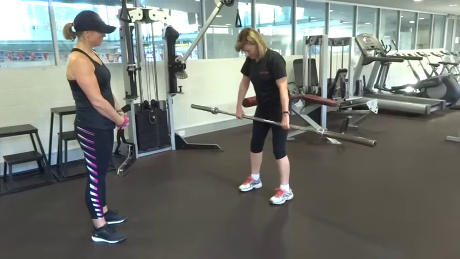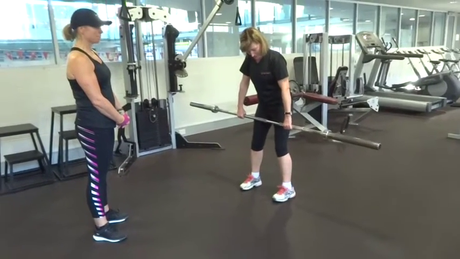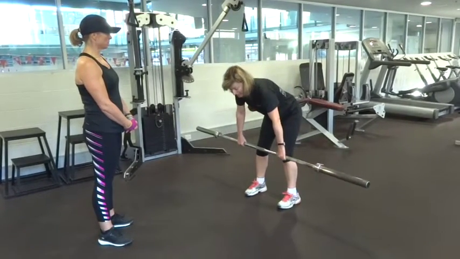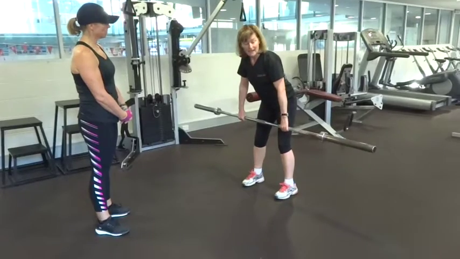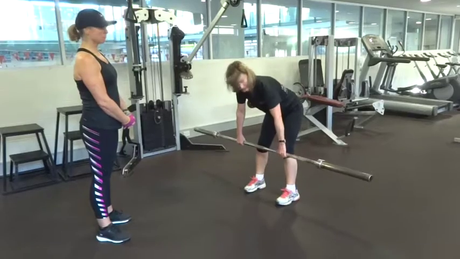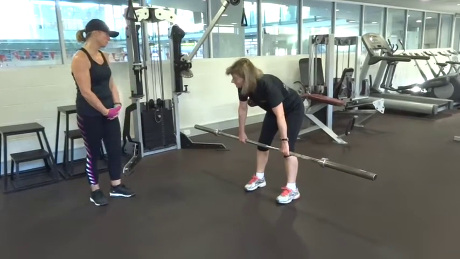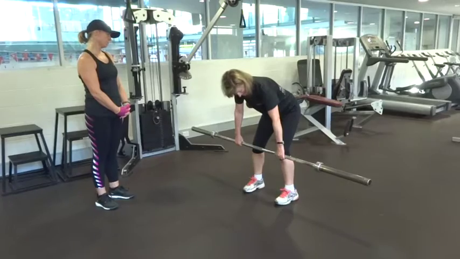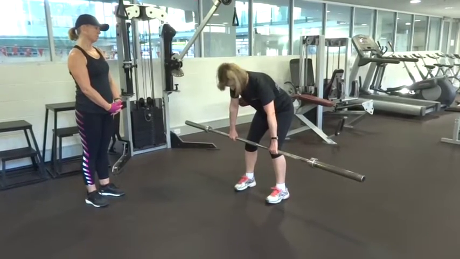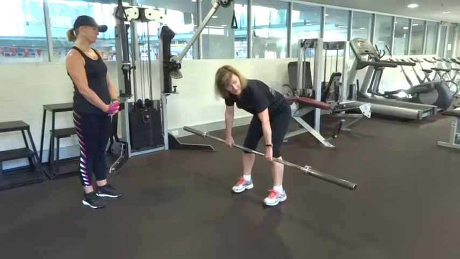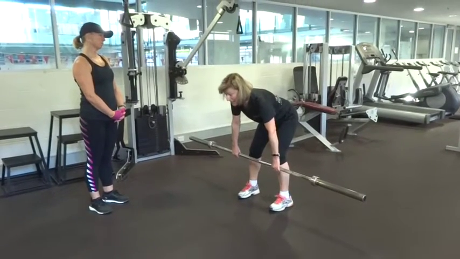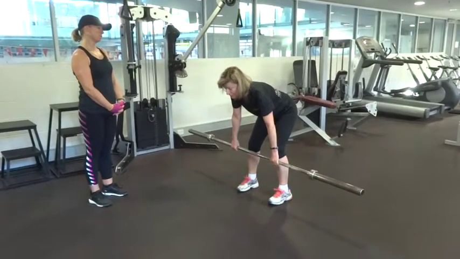Feet shoulder width apart. Really important, another common technique area is people lifting their torso during this exercise. Very important that the torso remains parallel to the ground. You can look in the mirror. Parallel to the ground. Please check yourself during the exercise. Knees slightly bent. Hands in a pronated grip. Make sure the back's straight. Head up. And elbows in, taking the weight in your forearms.